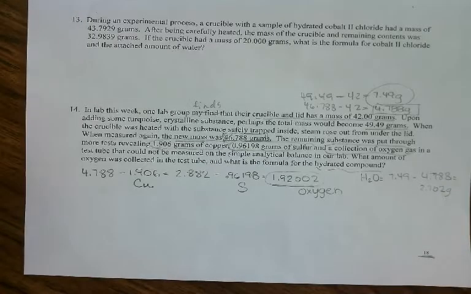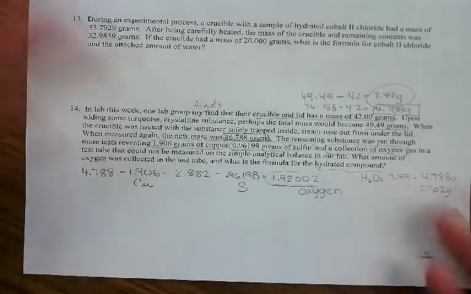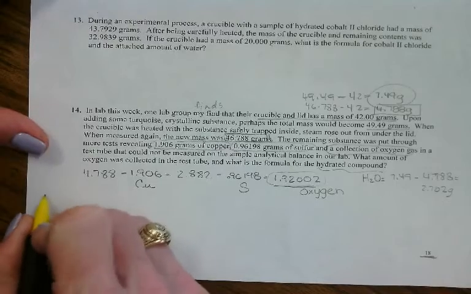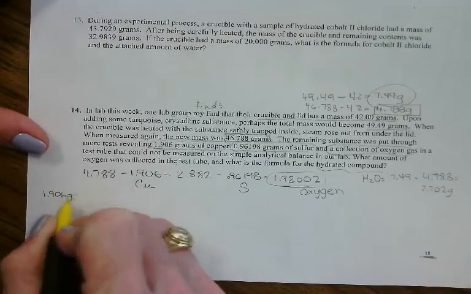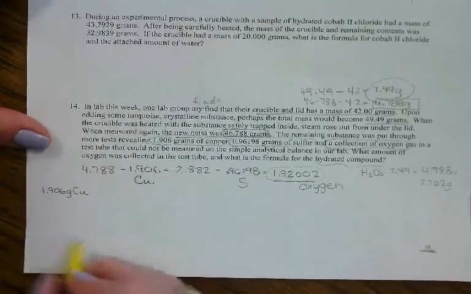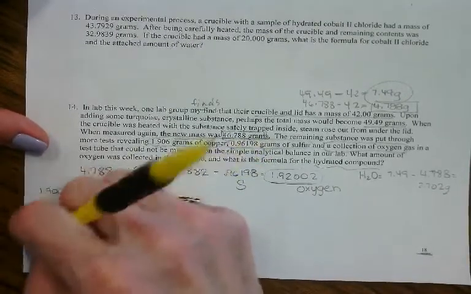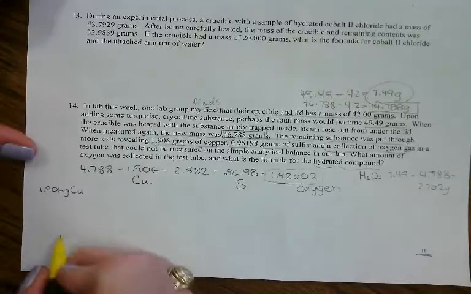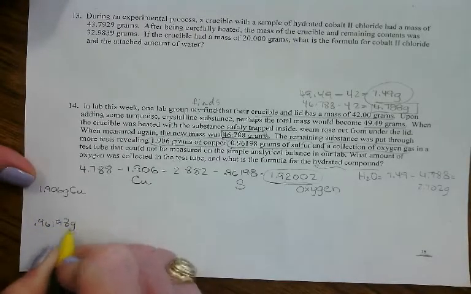Okay, so we've got part of what we need for our empirical formula and for our hydrated compound. We've got the masses. So we do percent to mass, so now we have the masses. For copper, I have 1.906 grams of copper. For sulfur, I have 0.96198 grams of sulfur.